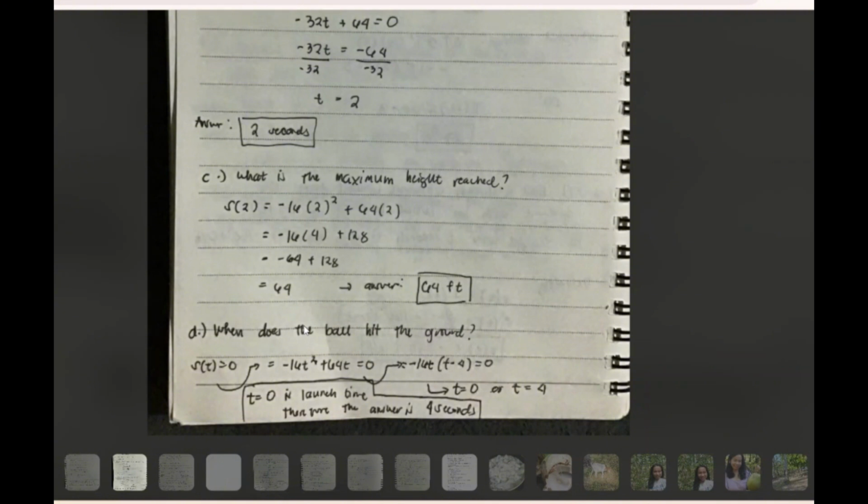All we need to do is set the given function to 0. S of t equals negative 16t squared plus 64t equals 0. Then we factor out the given function, and the factor that we have obtained from both terms is negative 16t.